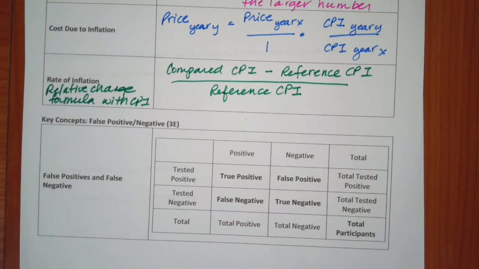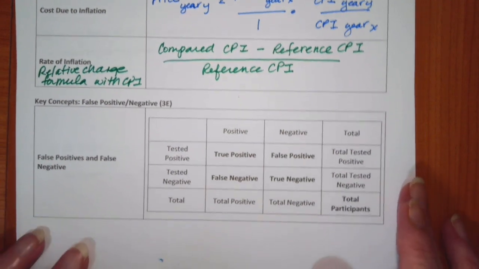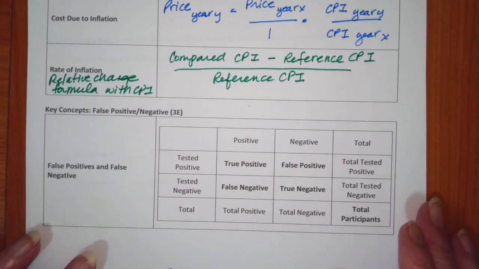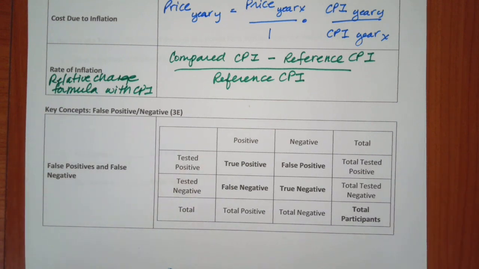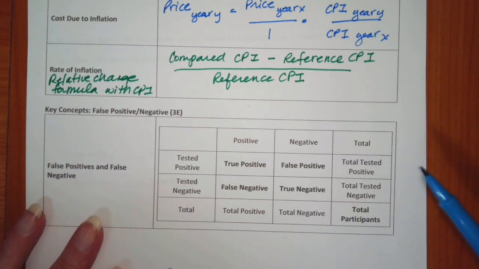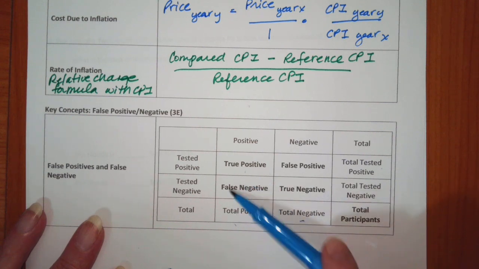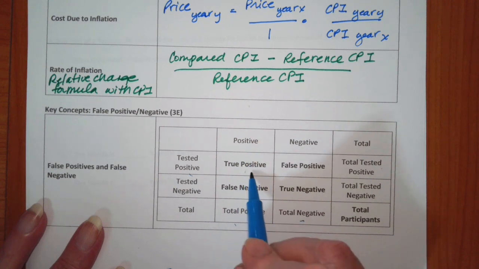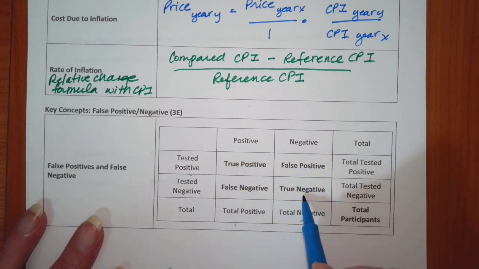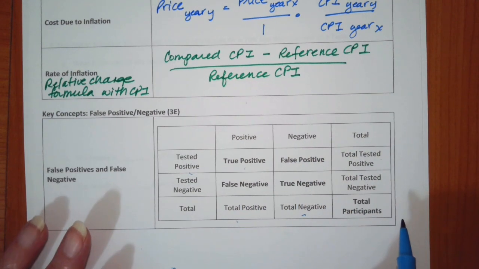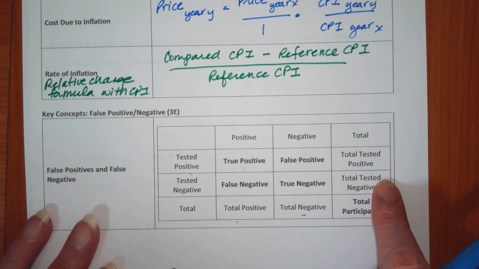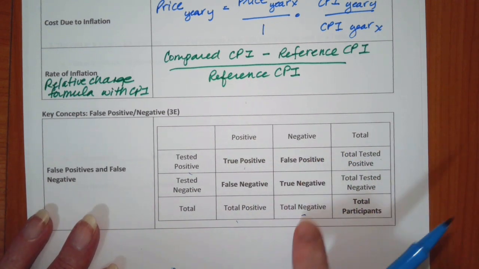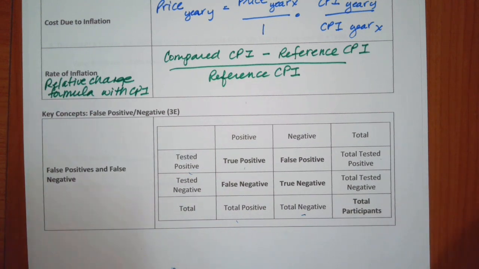Okay, then the last topic we covered was the false positives and false negatives. And the thing that I wanted to impress upon you here is we've looked at two-way tables before, but I would take the table and label these. Tested positive and positive is true. Tested negative and negative is true. These two are false. But label these totals what they actually mean: the total tested positive, the total tested negative, the total that are positive, the total that are negative. And we're going to see how this goes in a little bit.